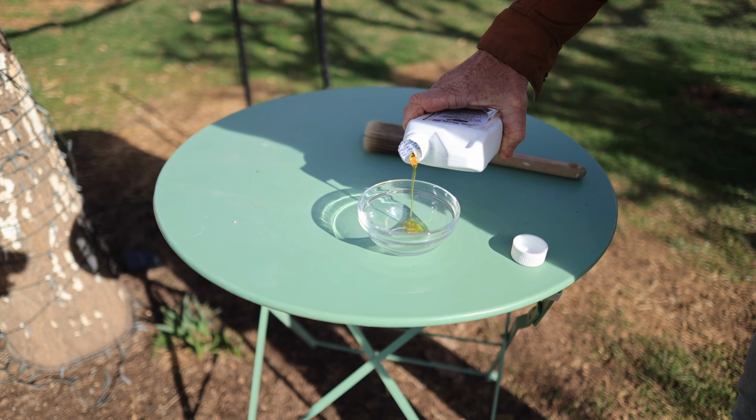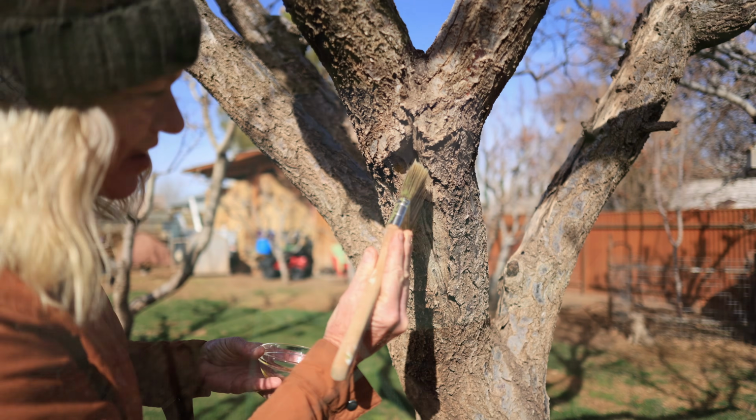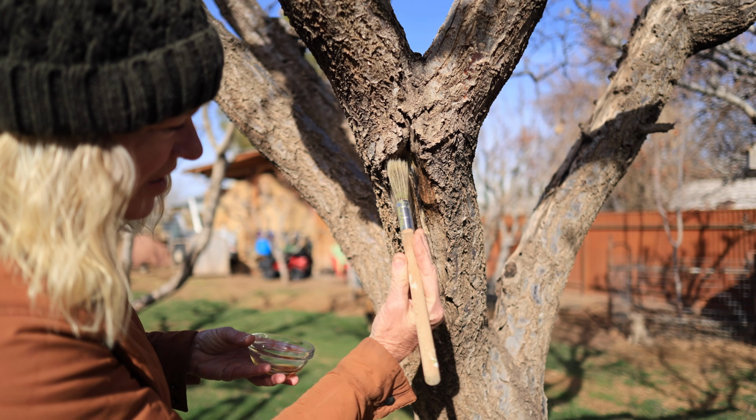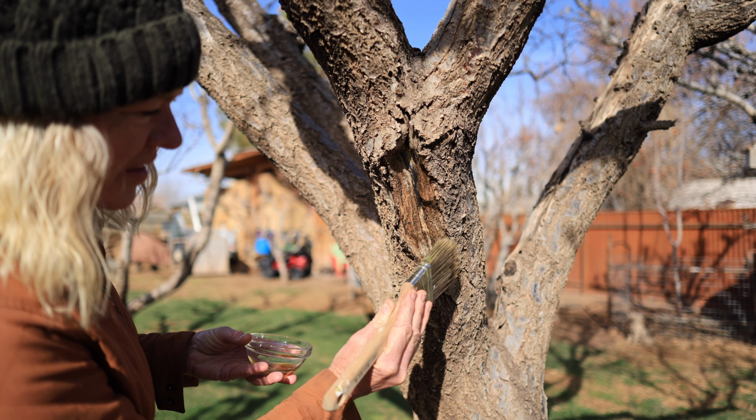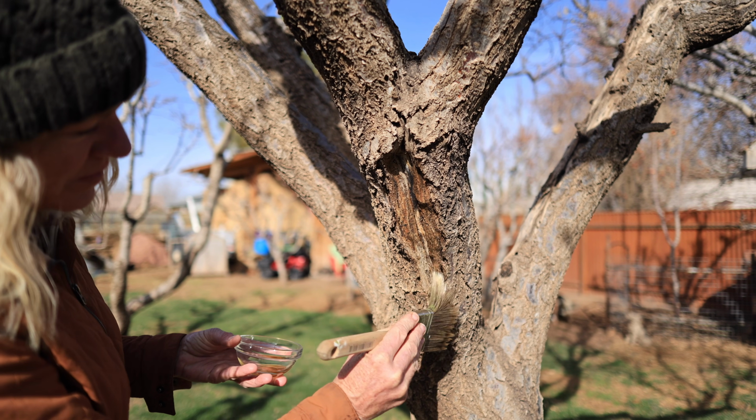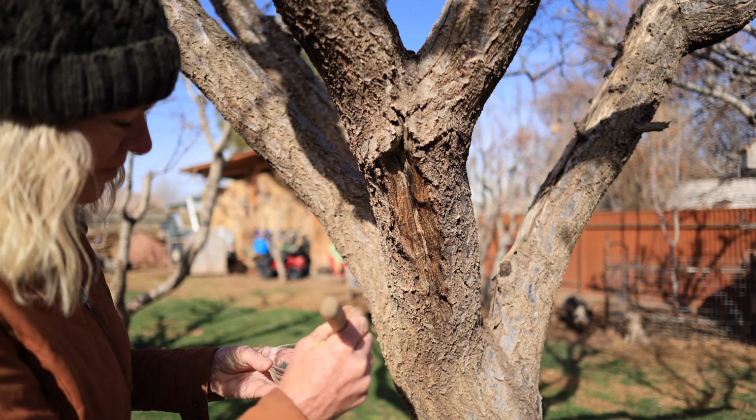For injuries like sun scalds or broken branches, you can actually paint a full-strength neem on the tree without harming the tree. What this does is it gets in those nooks and crannies where those insects lay their eggs, and they also hide, preventing further breakouts.